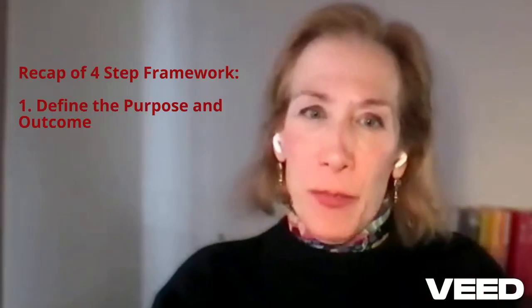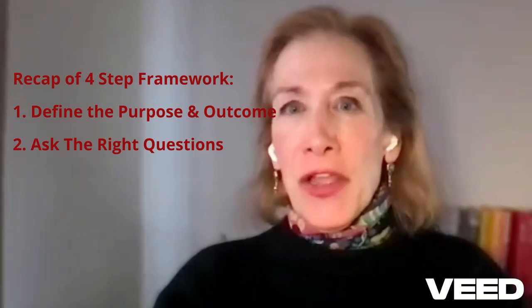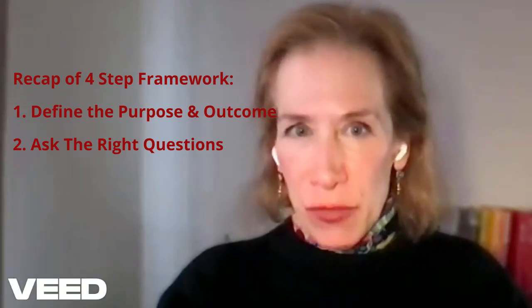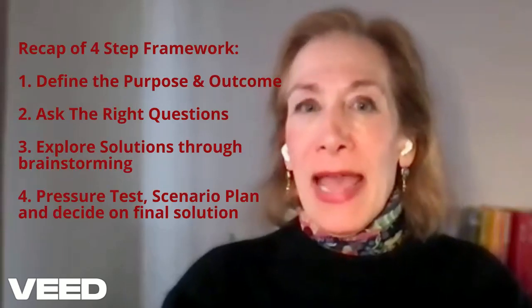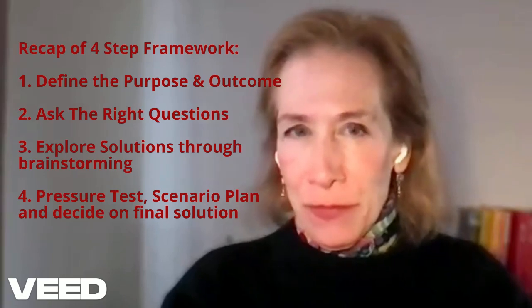So just to do a quick recap of the 4 steps of the framework that I shared, they are as follows. 1, define the purpose and the outcome. 2, ask the right questions. 3, explore solutions through brainstorming. And 4, pressure test, scenario plan, and decide on the final solution. So, as I said, today we're going to be doing a deeper dive on those first 2 steps.